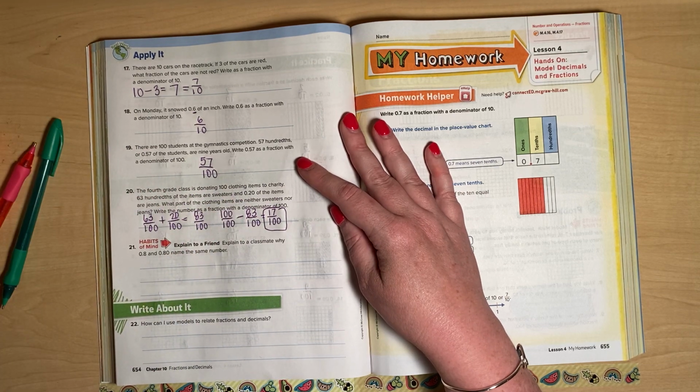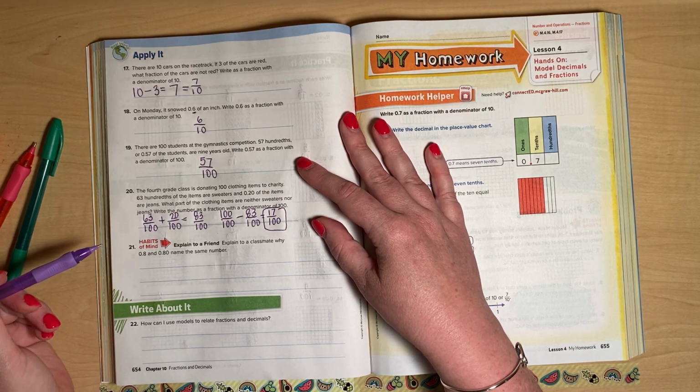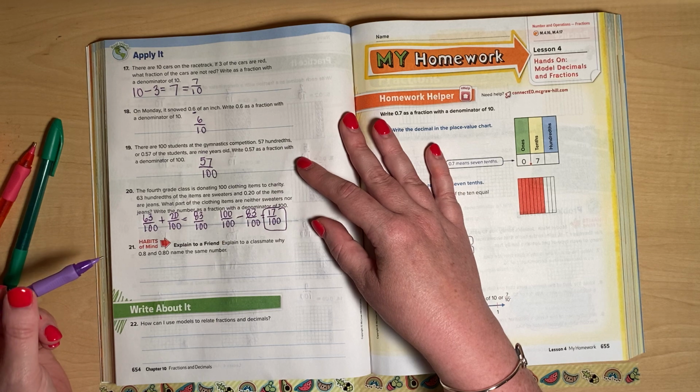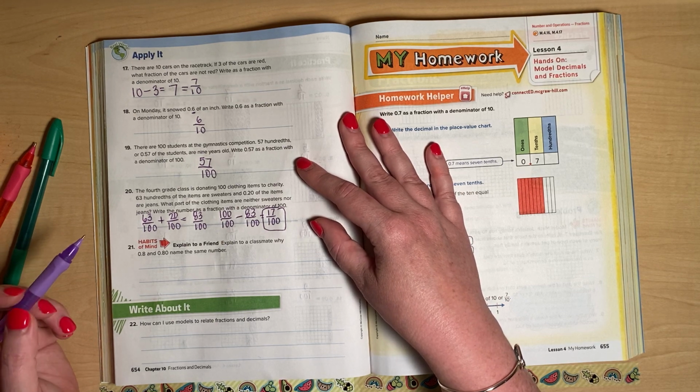Okay. Number 21 says explain to a friend. So you might have to explain to somebody at your house why 0.8 and 0.80 name the same number. If you go back to the last lesson, I explained that on the second to last question on that lesson as well. I'm not going to explain it again. I want you to explain that to somebody.